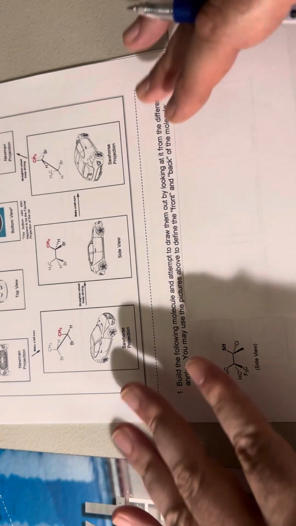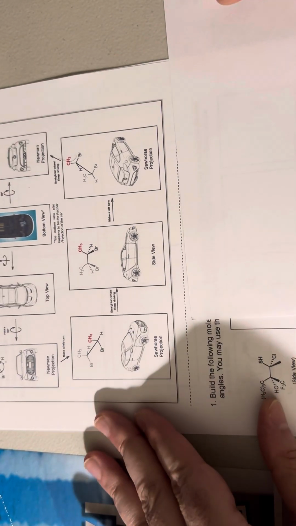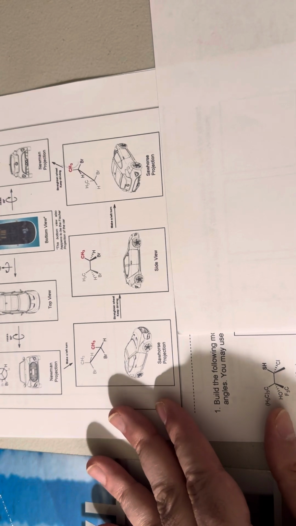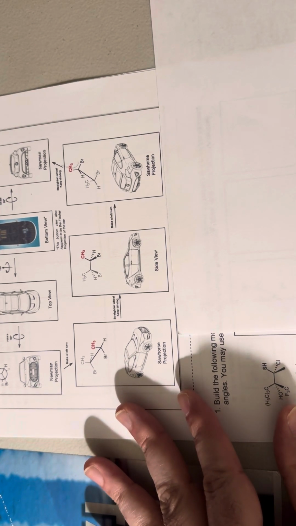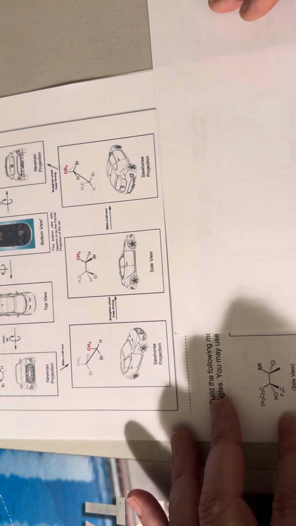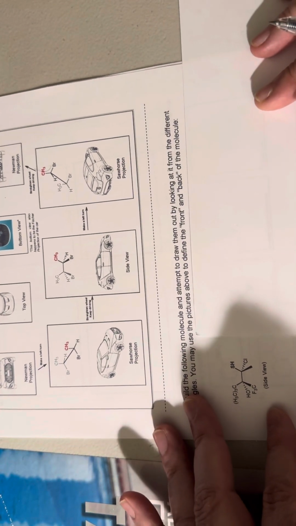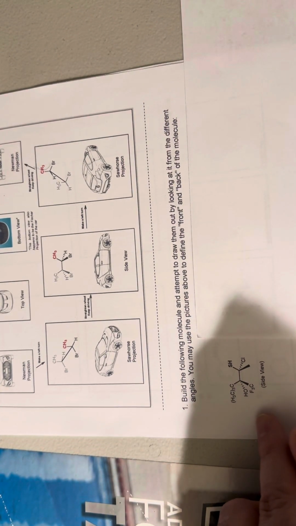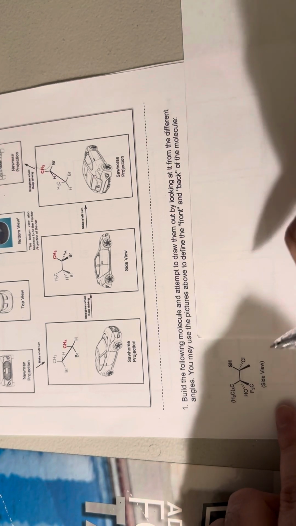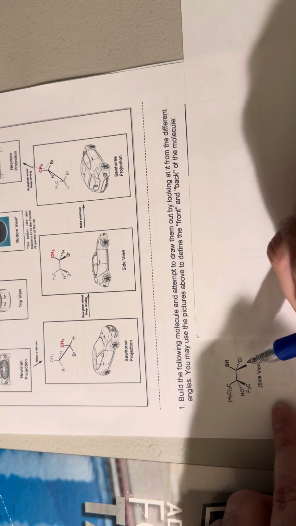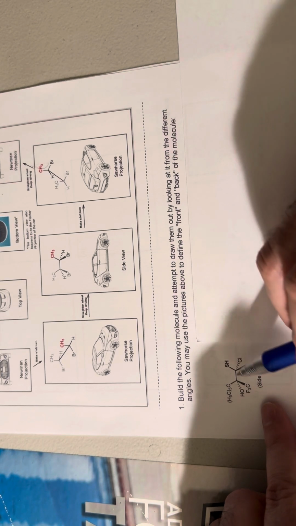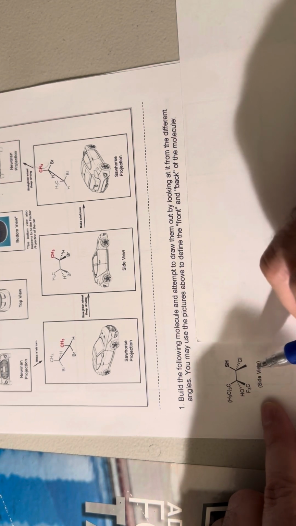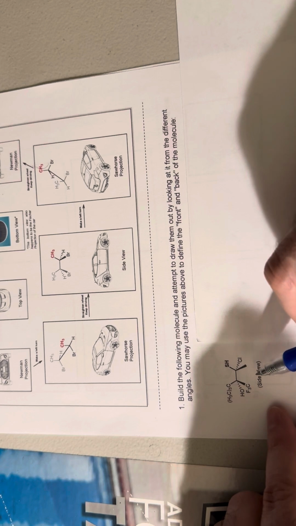Hello guys, in this handout we want to draw different Newman projections and chair flipping of cyclohexane compounds. And the first question asks to build different perspectives and divisions of this molecule that you can see right here.